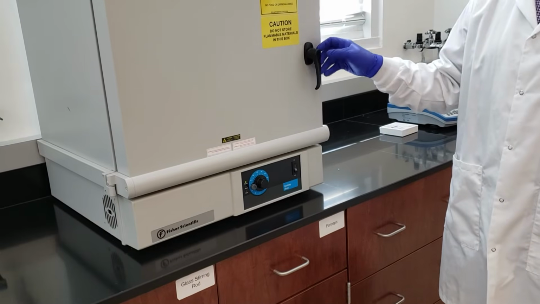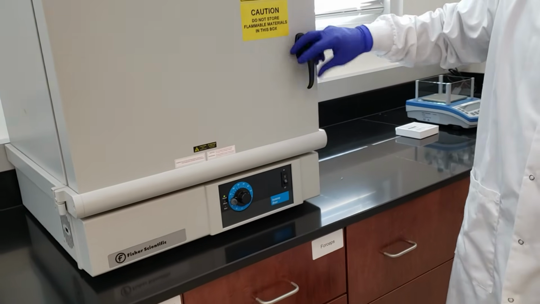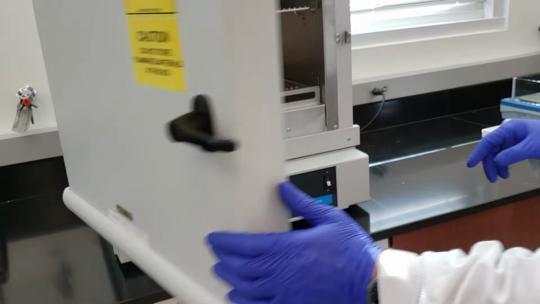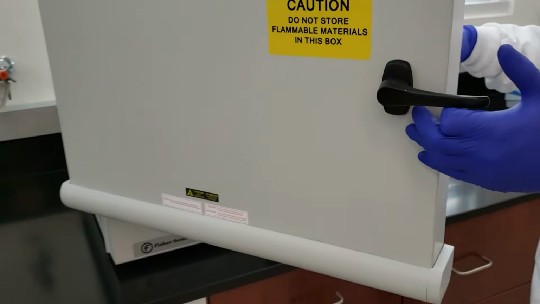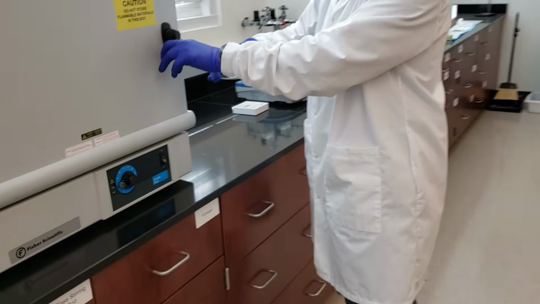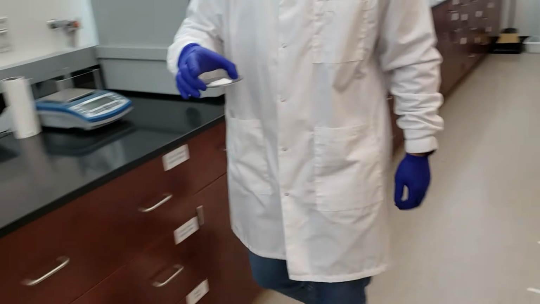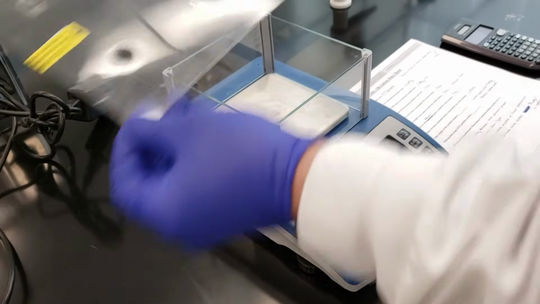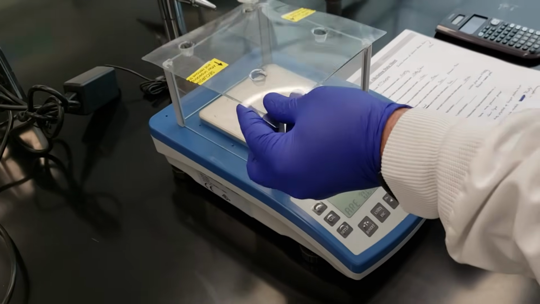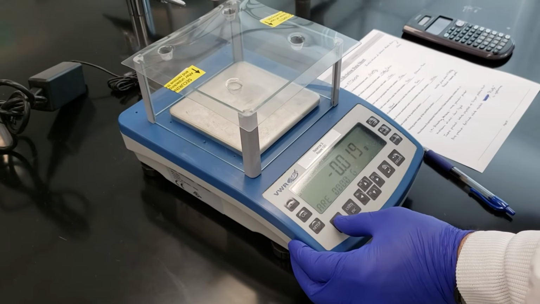We've been drying our product crystals for a few minutes. We'll go ahead and take them out of the oven. We'll take them over to the balance to weigh them out to get the mass of our final product. Oh, let's make sure we tare it out first.